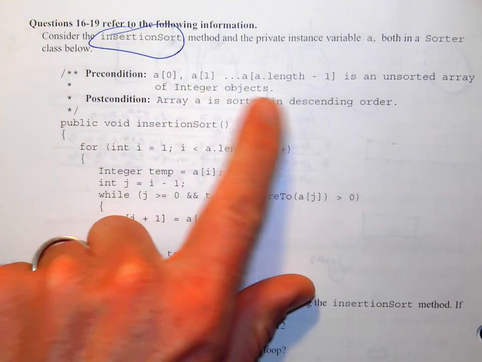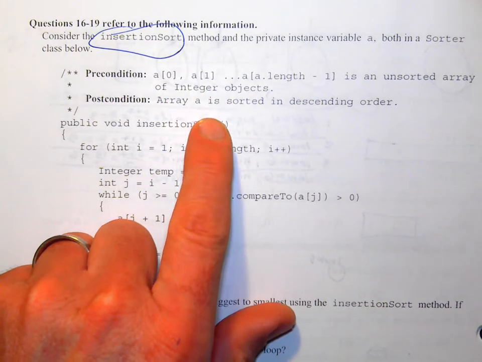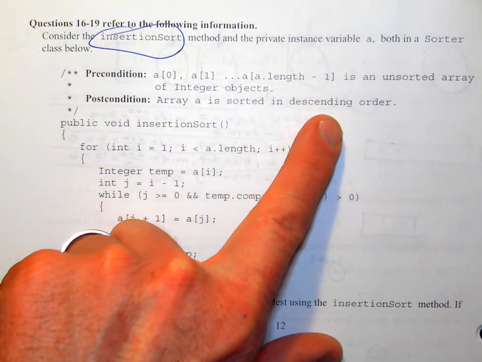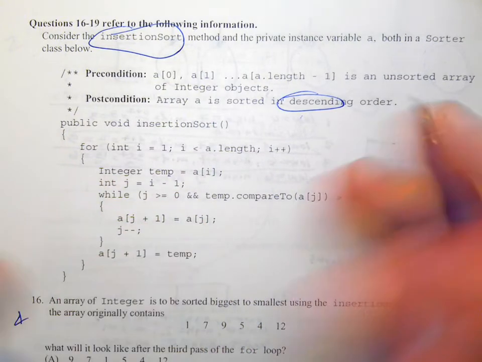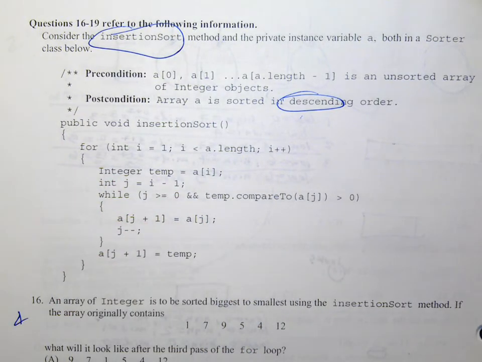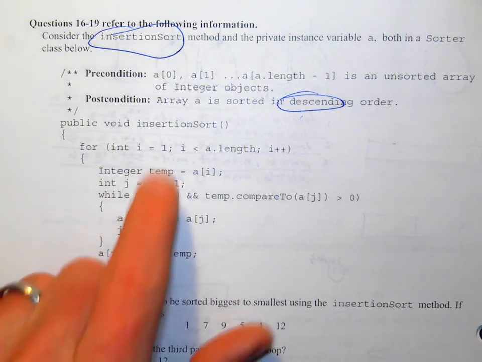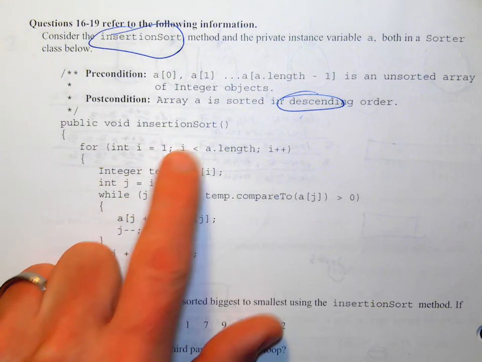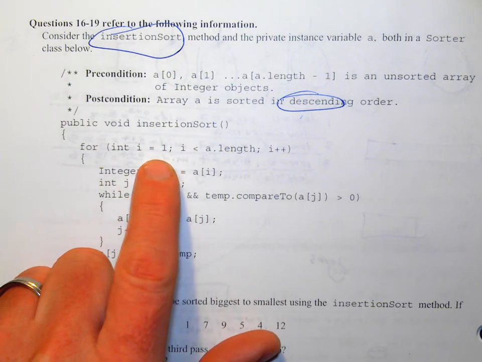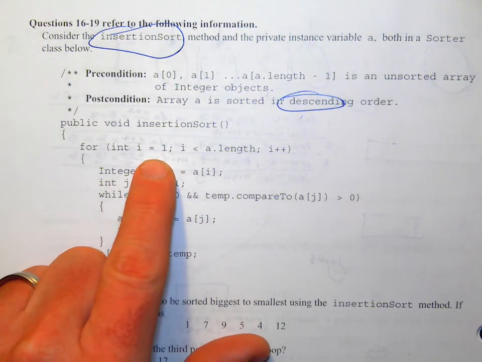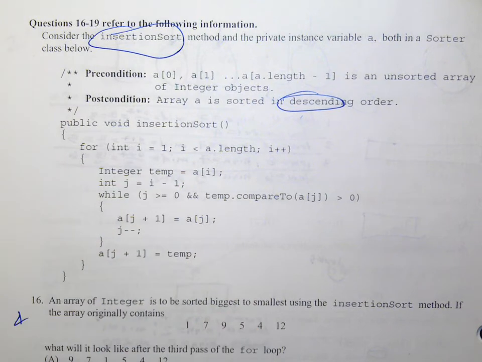So it says it's unsorted integer objects, and then we want it to be sorted in descending order when we're done. So the code changes slightly for descending or ascending. Descending is biggest to smallest. Ascending is going up, smallest to biggest. So insertion sort is a for loop that starts at 1, so it skips 0 because the first one is already in order with itself, so we don't need to look at the first one.